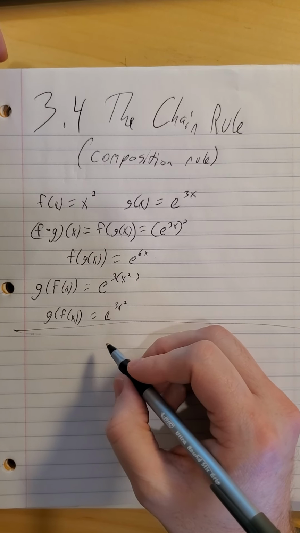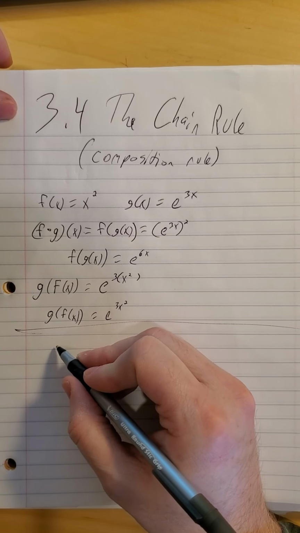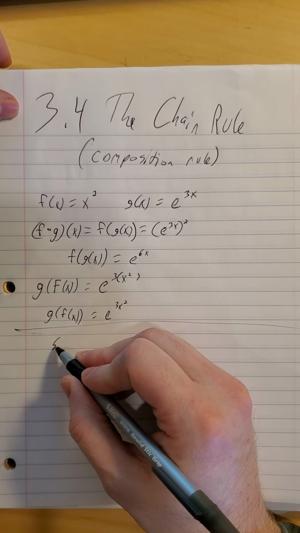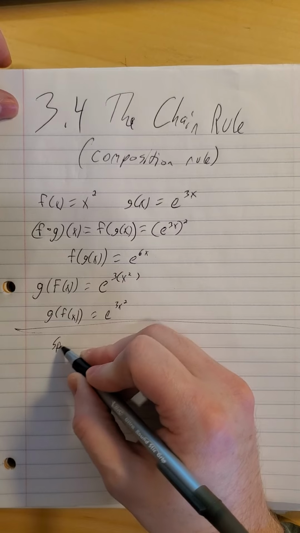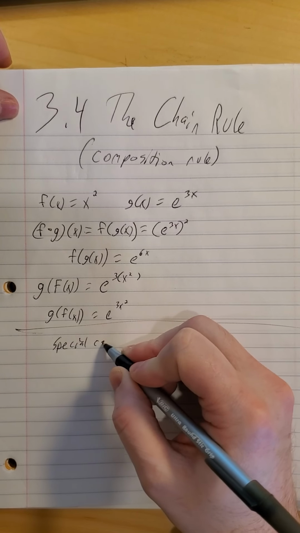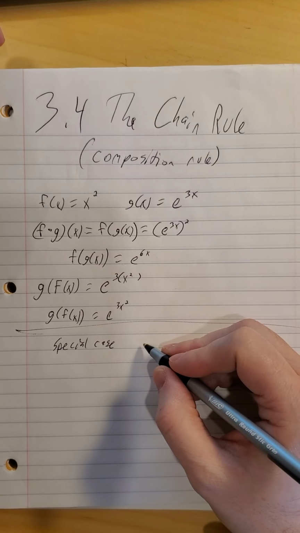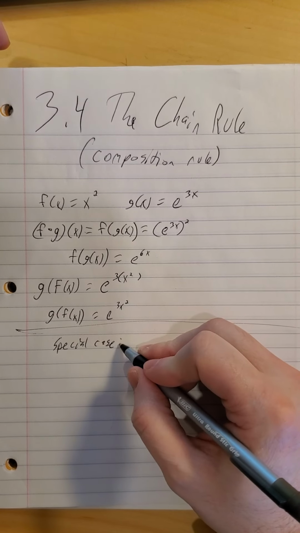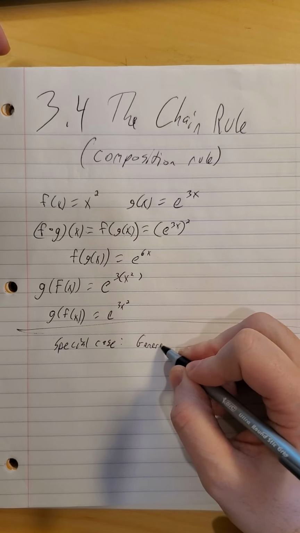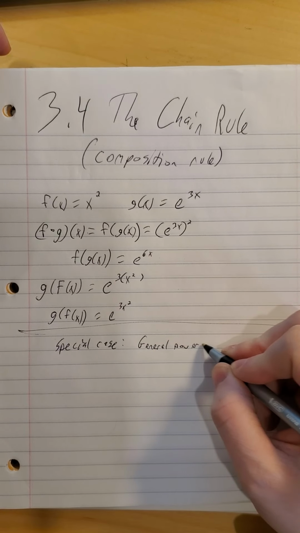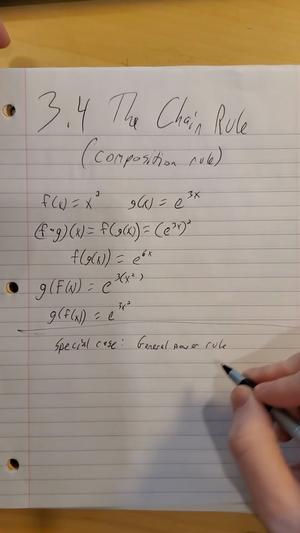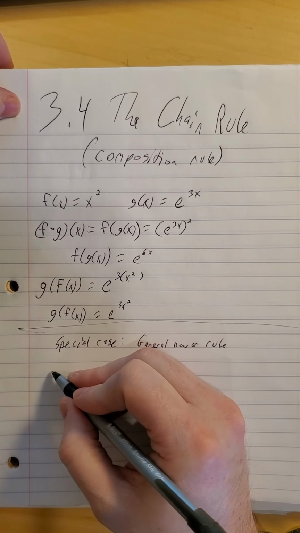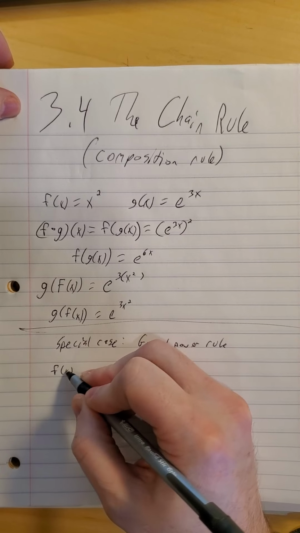Now they have us kind of work backwards in this one. We look at the special case first, and then we see the general chain rule itself. So the special case here would be the general power rule. That one we can sort of demonstrate how it comes about.